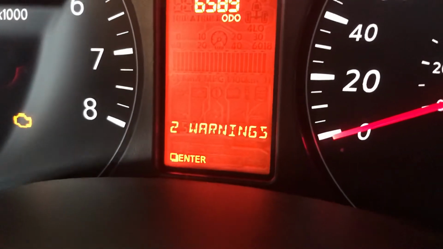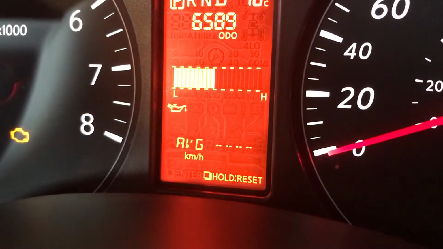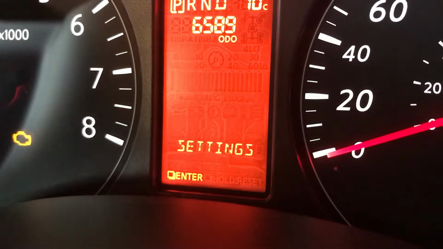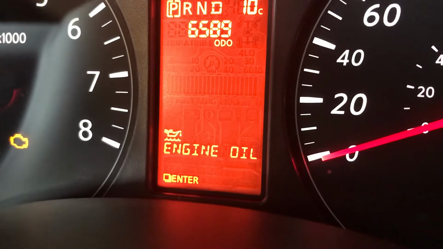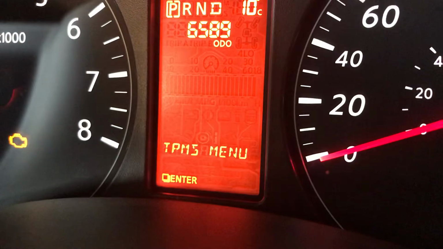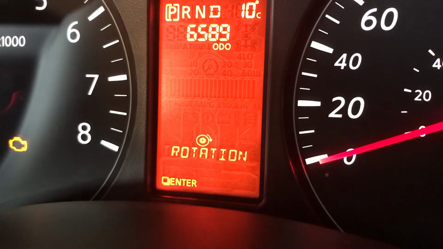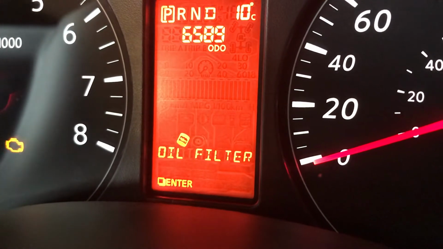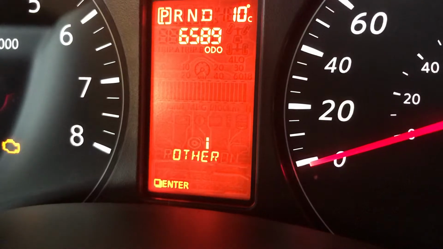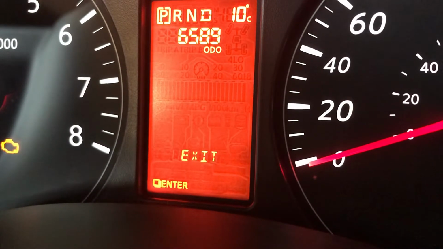That is your control. So you spin it or you push it in. So when we spin this one, you can see I'm spinning it right now and we are getting some different information. So if I go to settings, by spinning it, I can go into some different things all the way to exit. So there's engine oil, there's oil filter, there's rotation, there's TPMS menu, units, and exit.